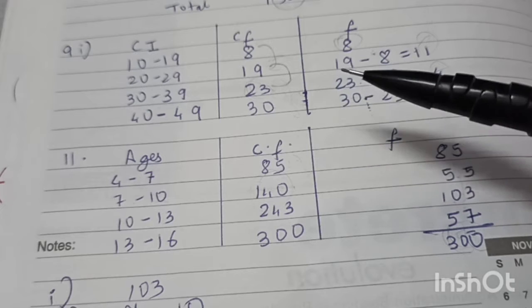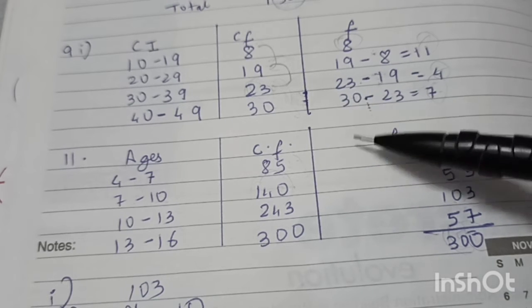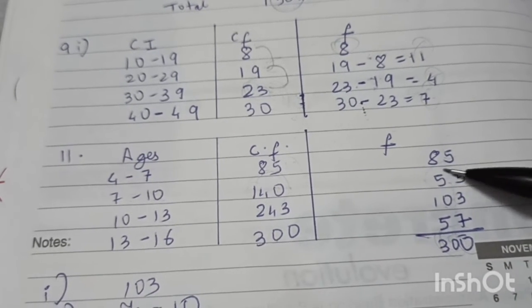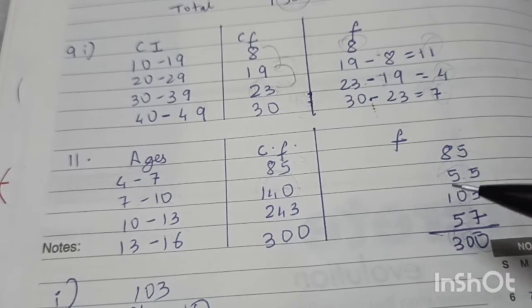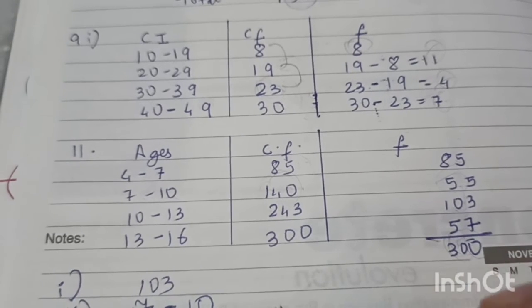Roman number 2 was state the age group with the least number of students. Clearly it's 55, so the answer is 7 to 10 years. So make sure you write the units also in the answer.